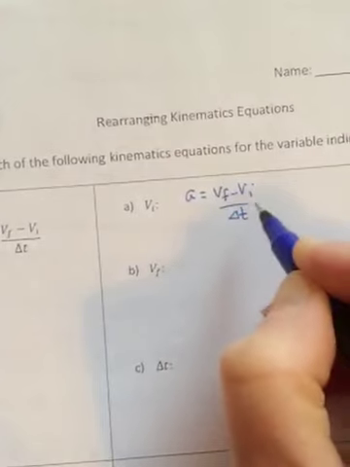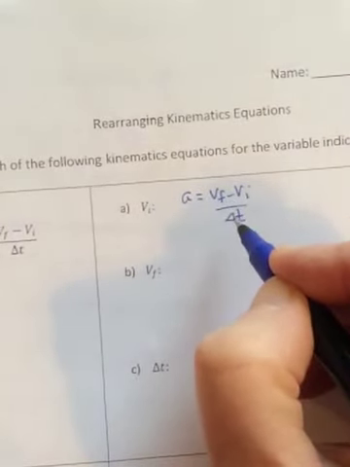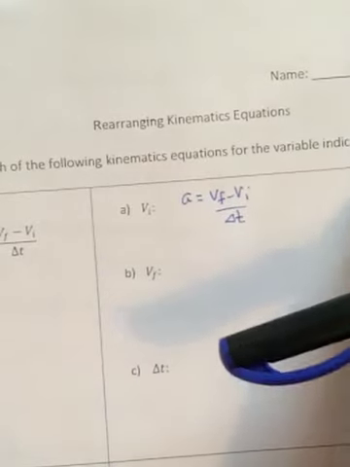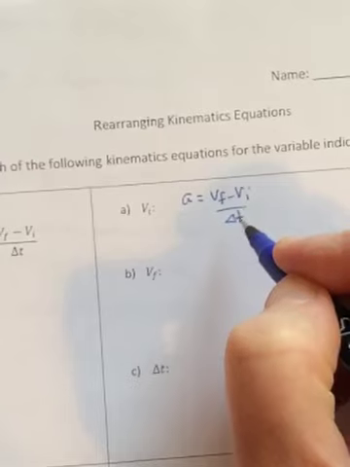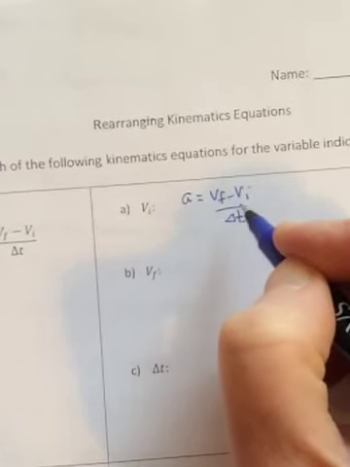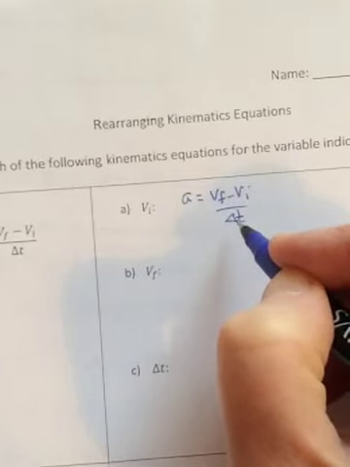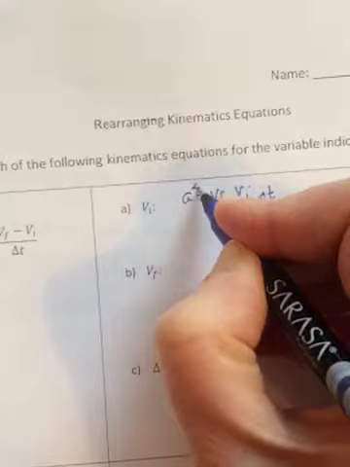And if you want to get the VI alone, then you need to get rid of the delta T and then the VF. And the other day, one of you said something about PEMDAS or BEDMAS. So it's kind of like the reverse of that. So what do you want to do? What do you do to get rid of these things to get VI alone? Well, first you got to get rid of the delta T. How do you get rid of it? You multiply both sides by it, right?